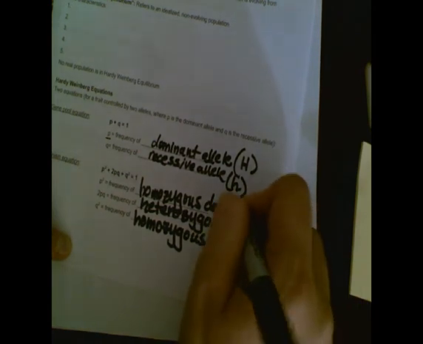So dominant allele, let's just use H's like I started to. That's the frequency of H. This is the frequency of little h. This is the frequency of big H, big H. This is the frequency of big H, little h. And then this is the frequency of little h, little h.